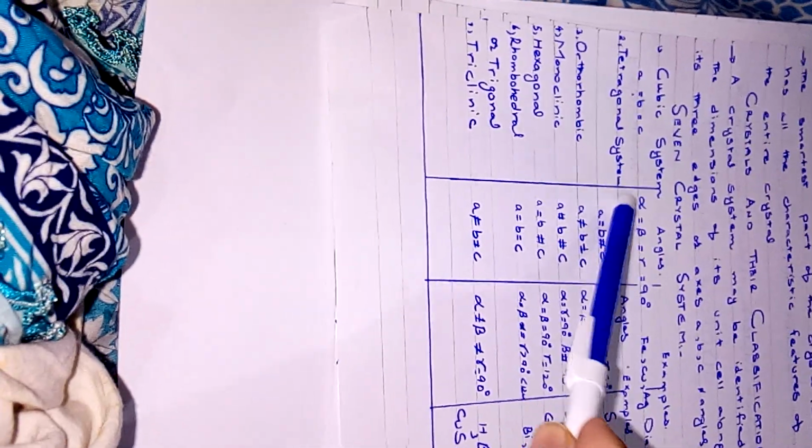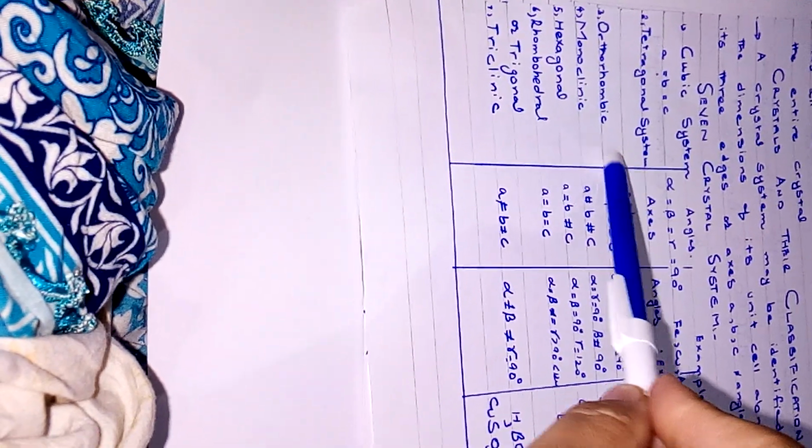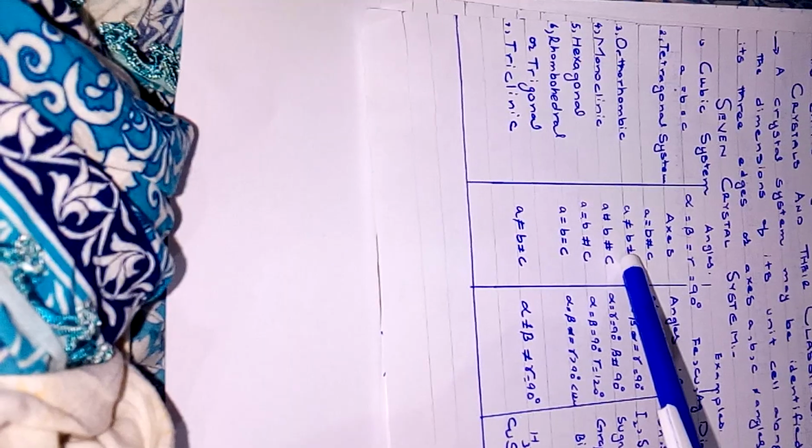The first system is the cubic system: all lengths a equal to b equal to c, angles all equal to 90 degrees, and examples are copper, silver, diamond. Next is the tetragonal system, where a equals b but b is not equal to c, and alpha, beta, and gamma are equal to 90 degrees. Examples are stannous oxide, manganese oxide. Orthorhombic system: a not equal to b, b not equal to c, and alpha, beta, gamma all equal 90 degrees. Examples are iodine, barium sulfate.